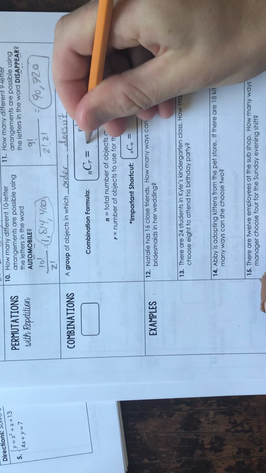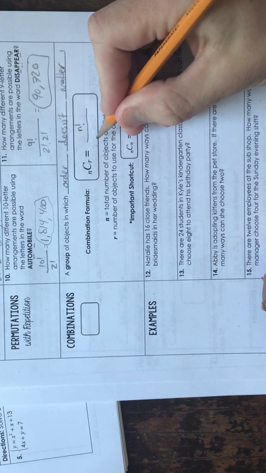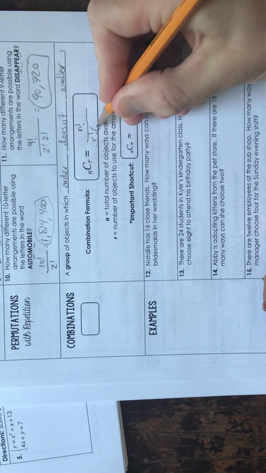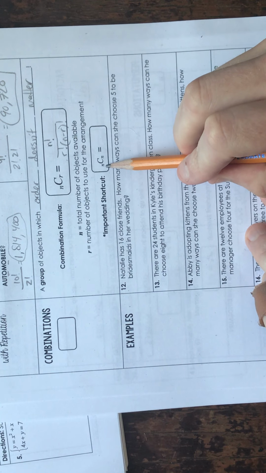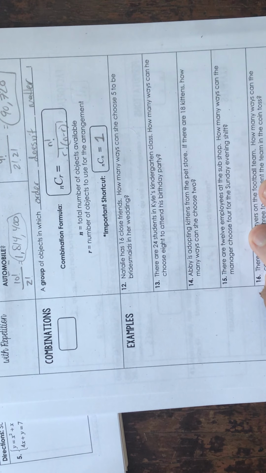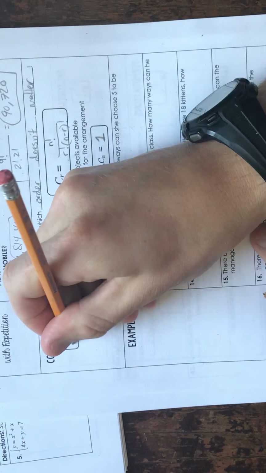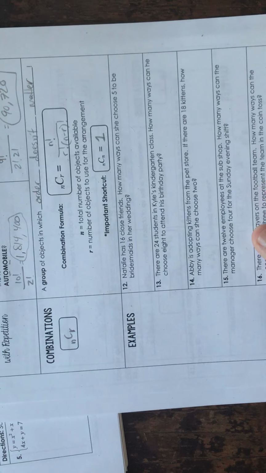So this is what our formula looks like when we have a combination. We have n factorial over r factorial times n minus r factorial. An important little shortcut here is that if we have a combination where the number of total objects and the number we're using for our arrangement are the same, then there's only going to be one option. The way this is written is n combination r. Let's check out a few examples.